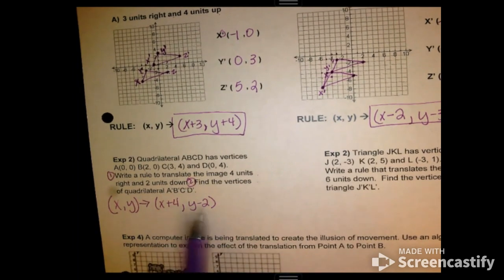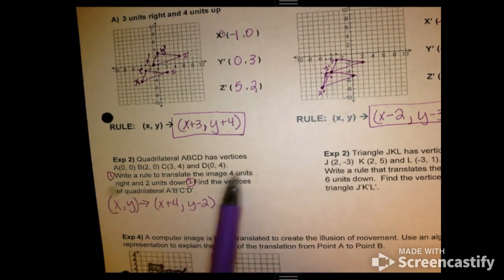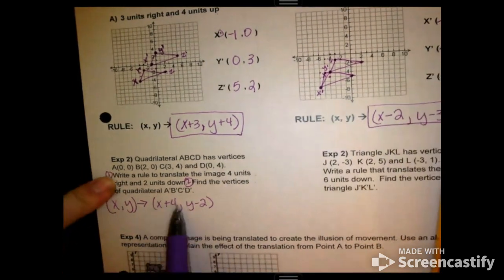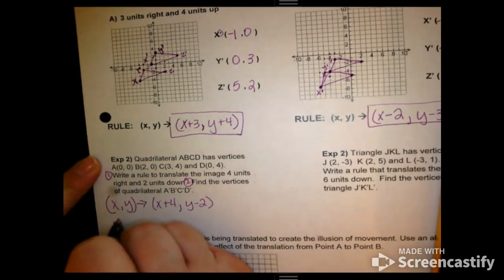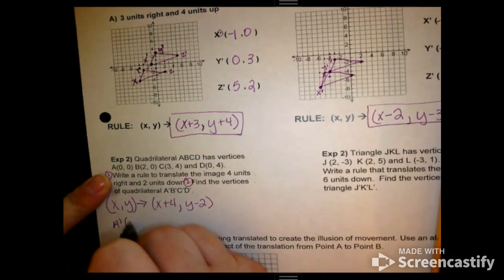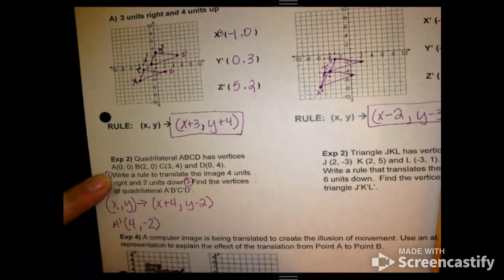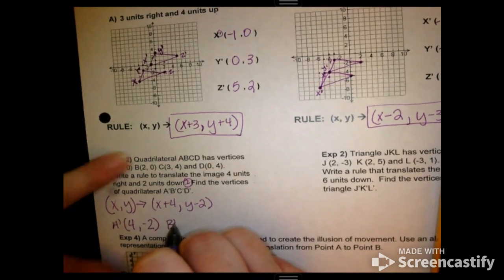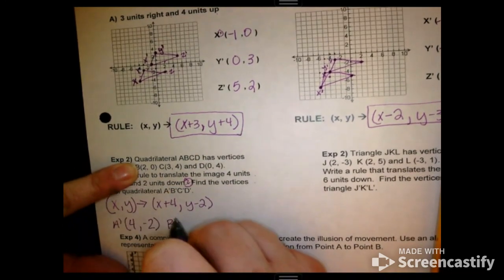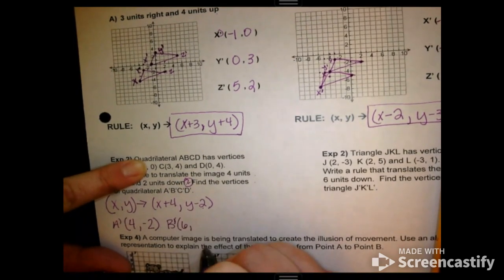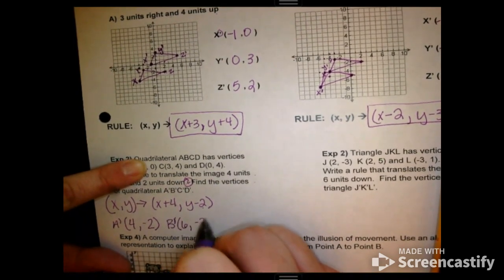So all I do is apply this to every single coordinate. I have 0, 0. If I add 4, so A prime, it's 4, negative 2. So B prime, if I add 4 to 2, gives me 6. If I subtract 2 from 0, negative 2.